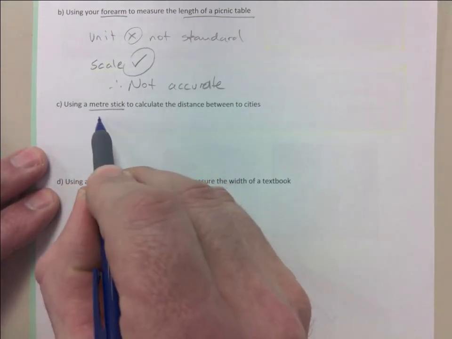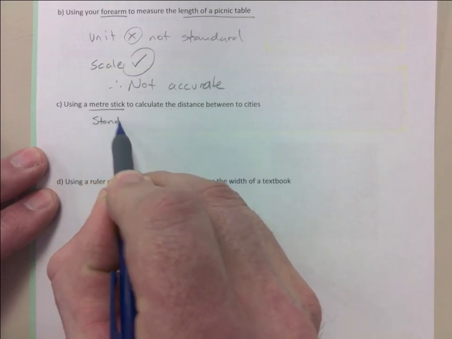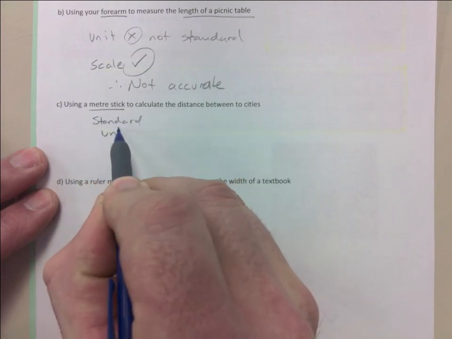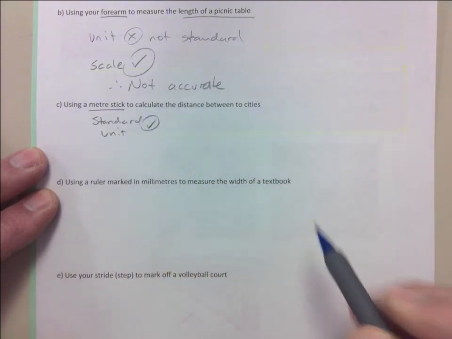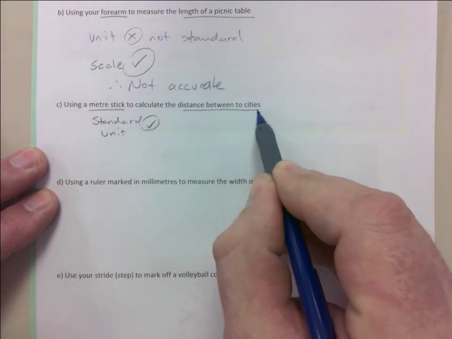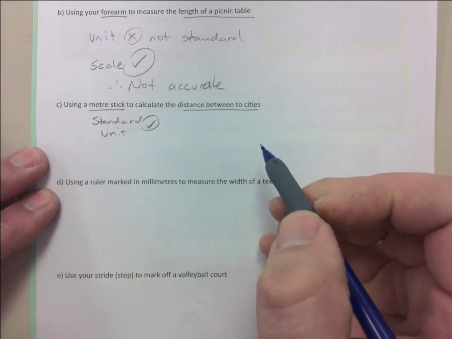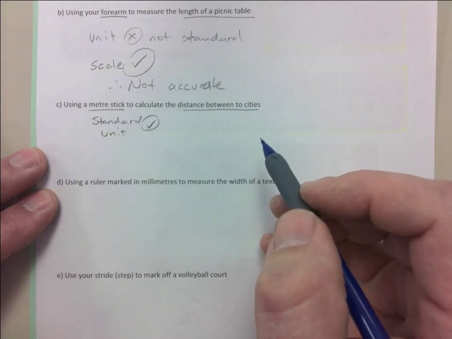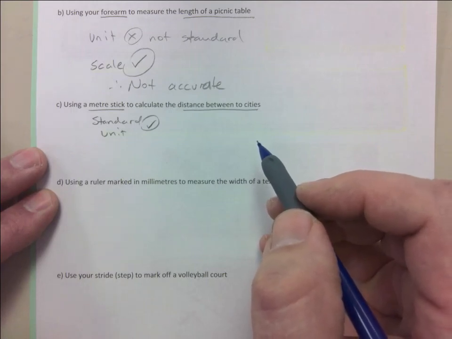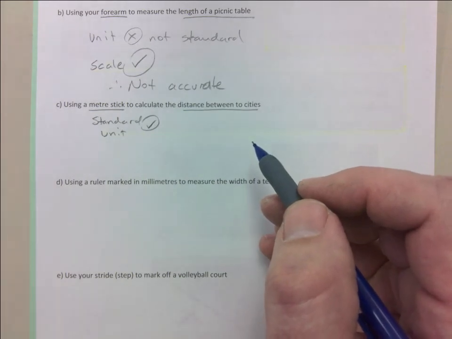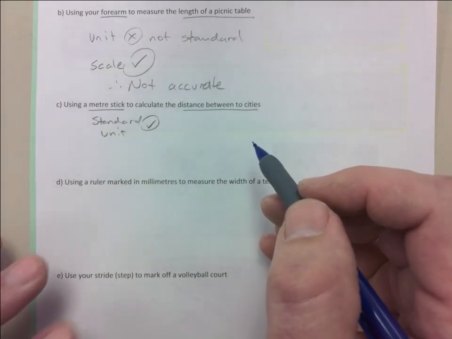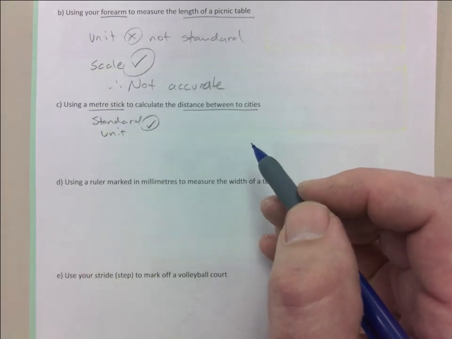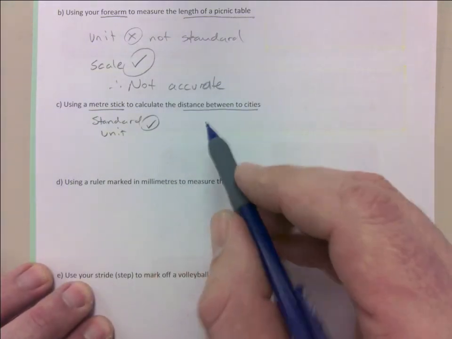A meter stick is standard, so that's fine, right? Distance between 2 cities, I would say the scale is not appropriate. If you differ, if you're arguing, it's like, no, you could do thousands of meters, I would honor that if you did that, just explain.